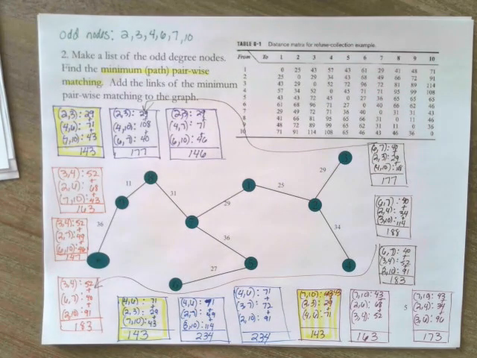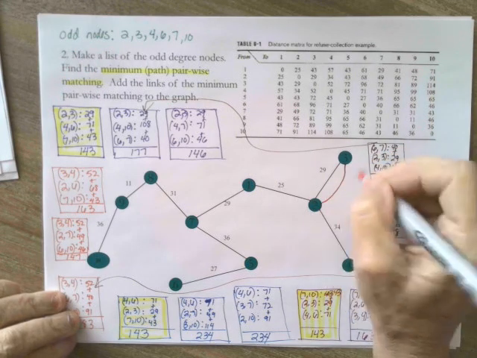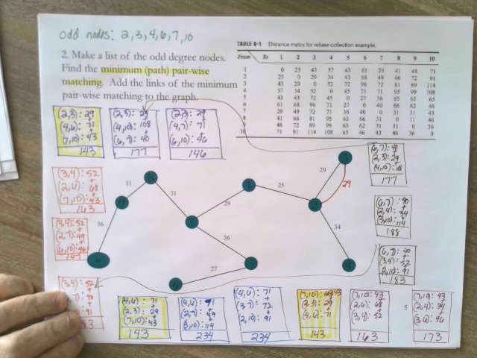Now what it tells me to do is to add the lengths of the minimum pairwise matching to the graph. So I'm going to do that in red. I'm going to add 2 to 3. Let me just move this over here. 2 to 3, so that's going to be a separate link. We know it's going to be 29 here. And then, what's the next one? 4 to 6.